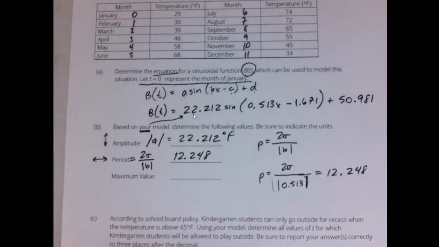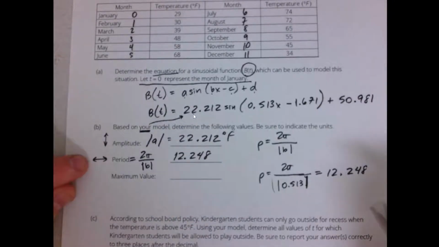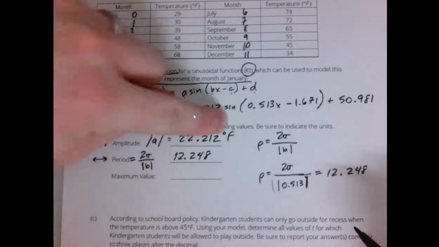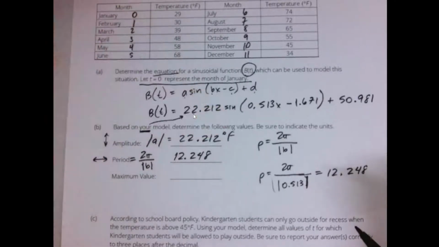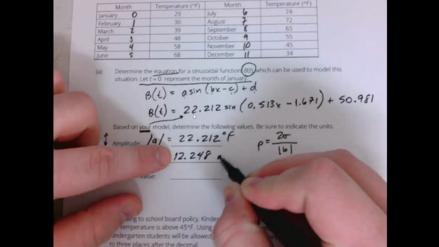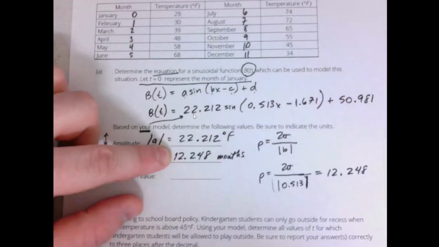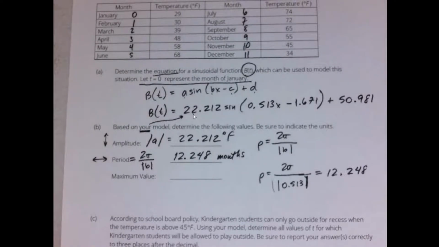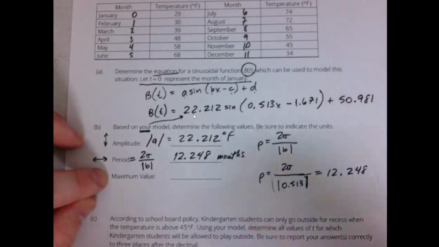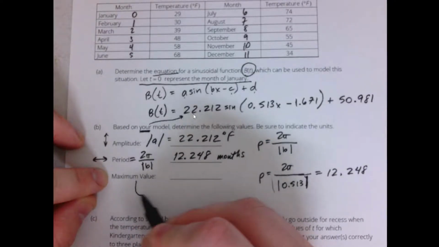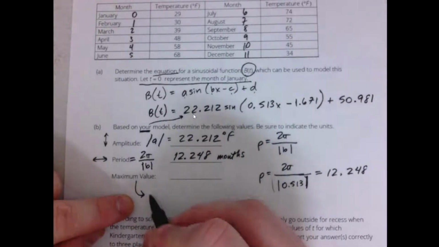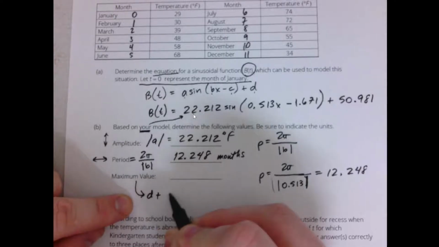It's how long it takes for one cycle to fully complete. So my y-axis was measured in degrees Fahrenheit. My x-axis was measured up here in months. So 12.248 months for this cycle of temperature to complete. Okay, my maximum value, I can find this by doing D plus A.